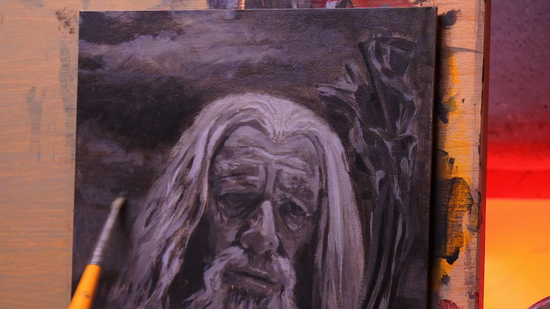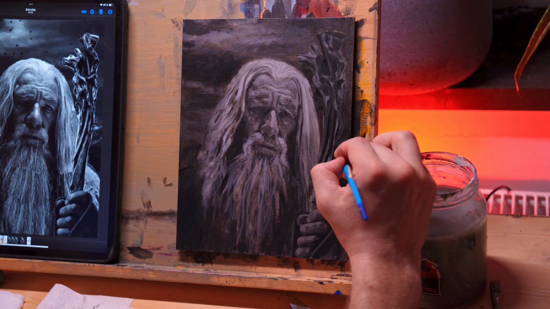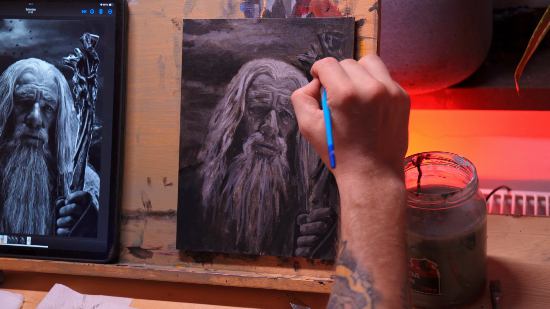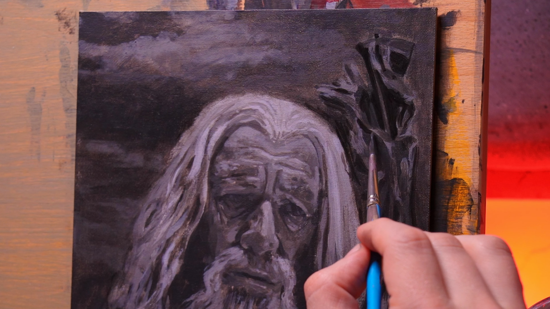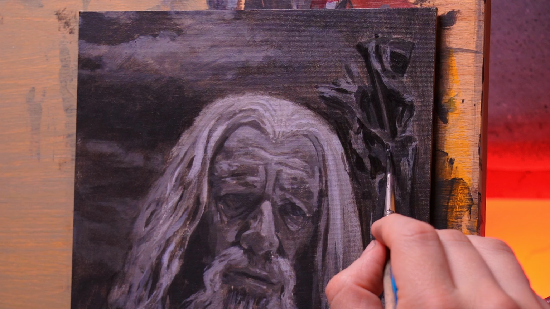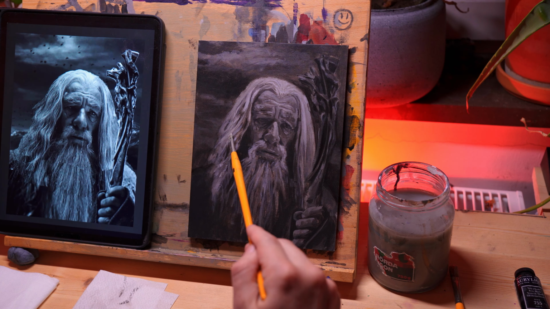I try to push the contrasts a bit, figure out the forms more and more, add some middle tone values, and slowly progress towards really describing the shapes and forms correctly. And then I do take liberties here and there.